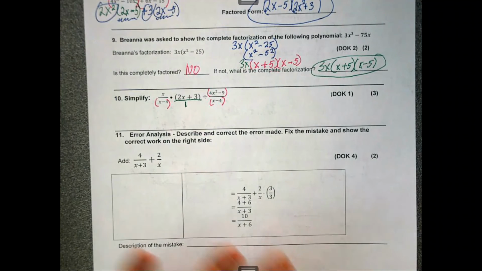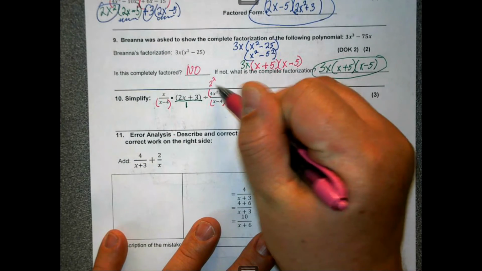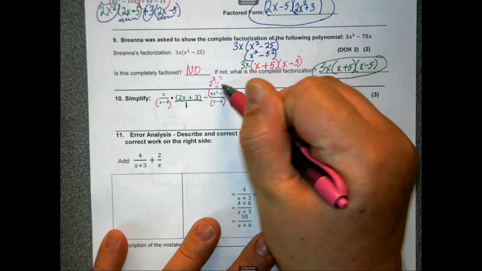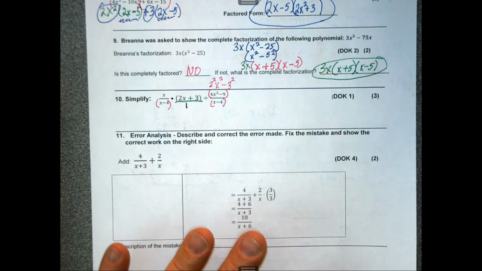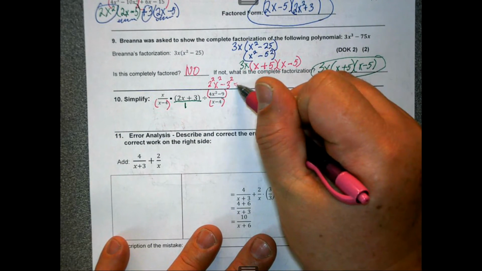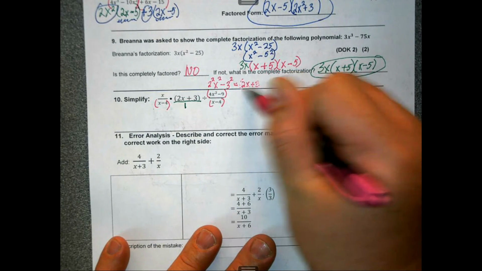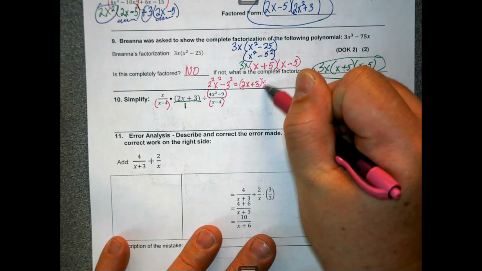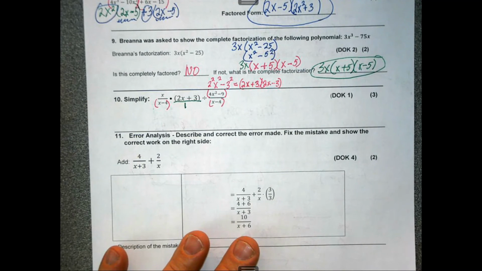Yeah. 4 is 2 squared, x squared minus 3 squared. And we're back to the whole difference of squares thing, right? So that equals 2x plus 3 and 2x minus 3.